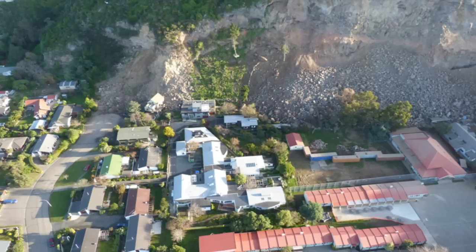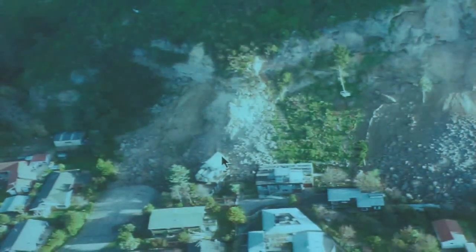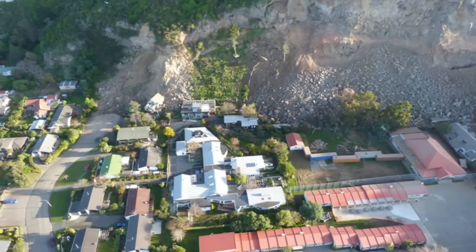That house there, about early 2011, I did a rockfall fence design for that house. The owner was concerned about the loose rock on the cliff face, and we did a conventional analysis and we decided a 3 metre high fence would do. Sorry, that house will not be reoccupied.